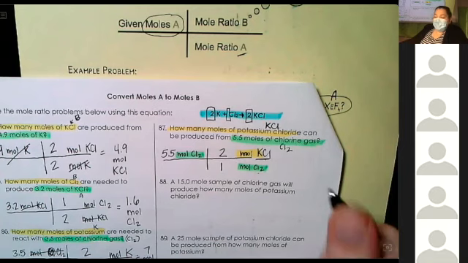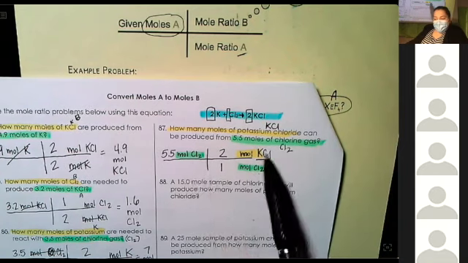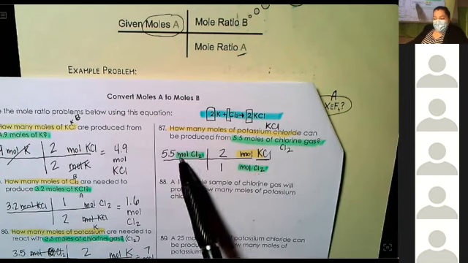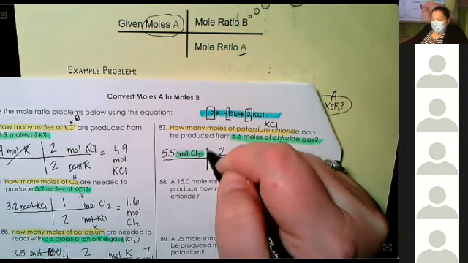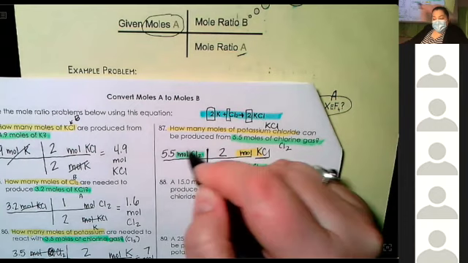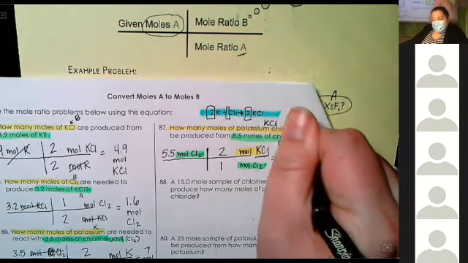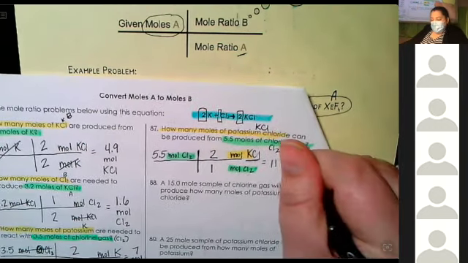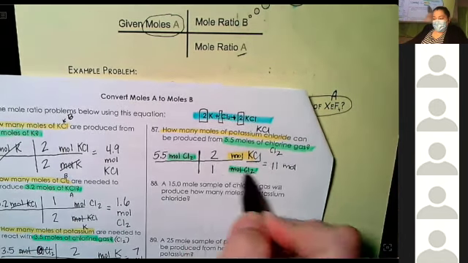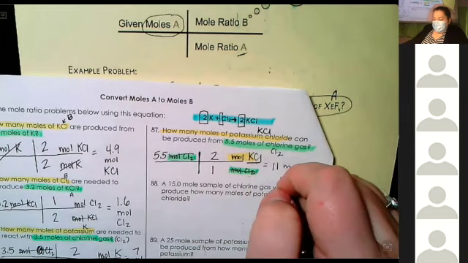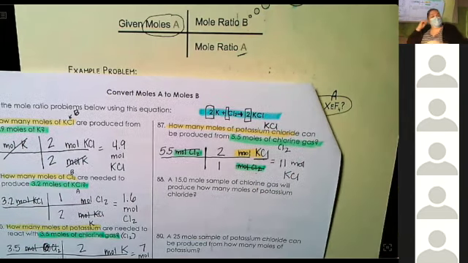And then how you actually do the math is you're just going to multiply any numbers that are on top, separated by this line right here. So the answer to this one is going to be 11 moles, because we'll do 5.5 times 2. And then our unit is KCl.